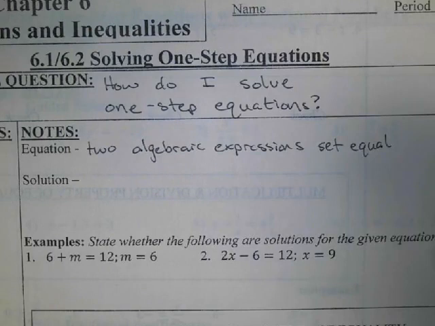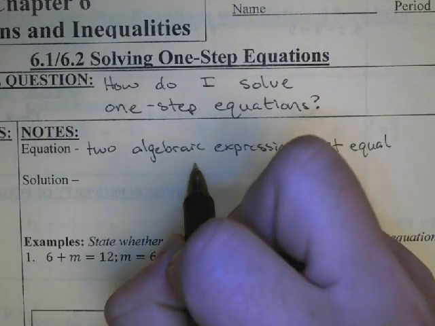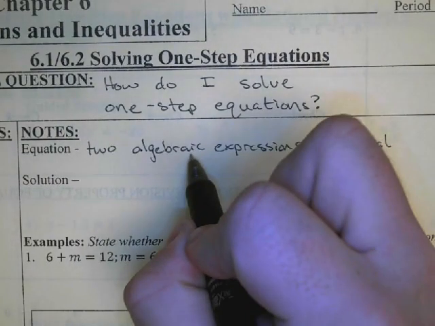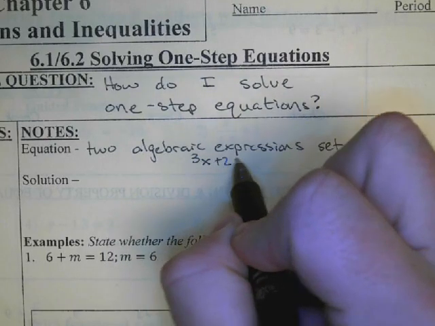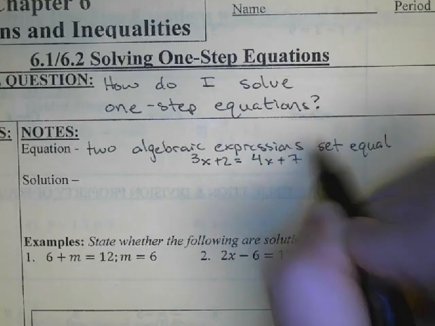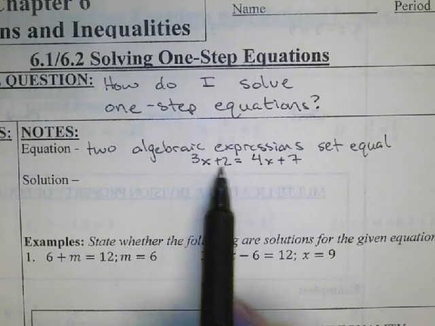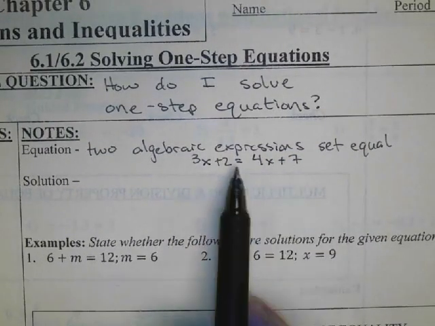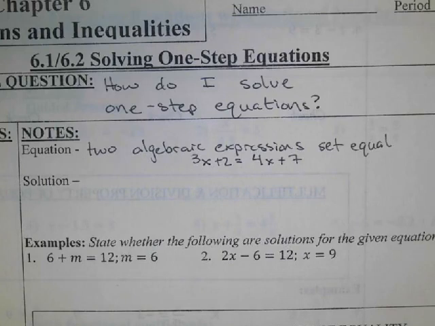So an example would be, if we had one algebraic expression that was 3x plus 2, we could say that is equal to 4x plus 7. So we have two algebraic expressions, and we've said equal. We haven't seen that equal sign in a long time. But there it is.